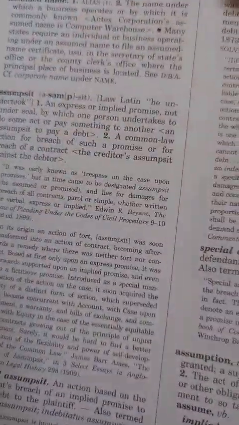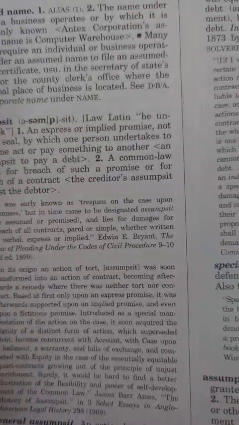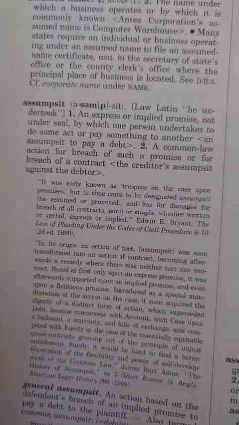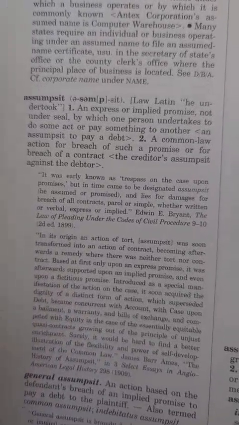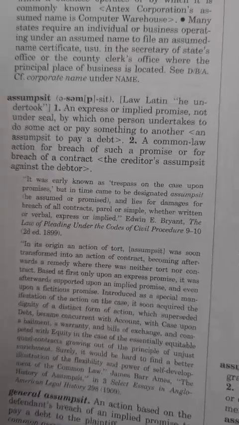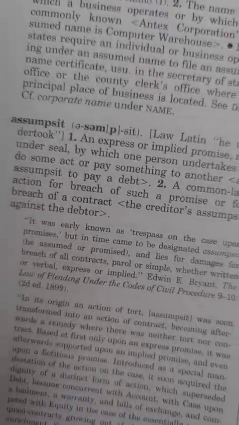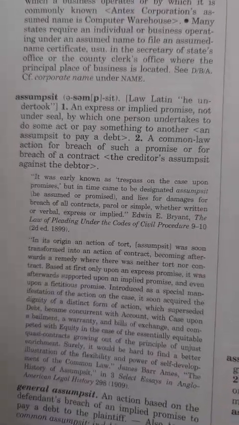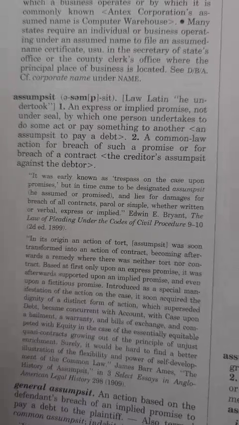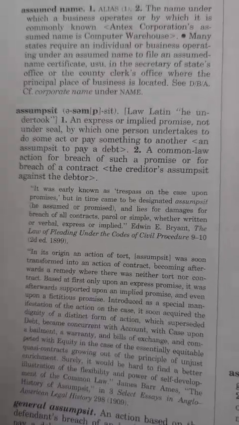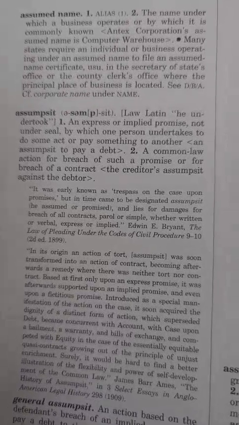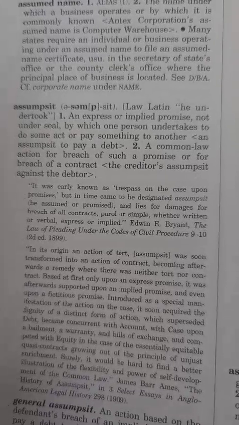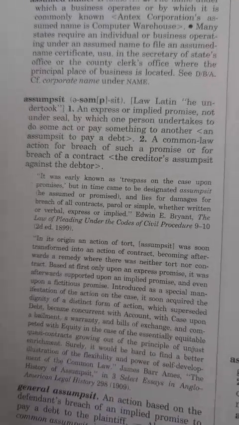Here's assumpsit. Law Latin, he undertook. An express or implied promise, not under seal, by which one person undertakes to do some act or pay something to another. How do you imply the promise here? What is an assumpsit? An assumpsit to pay a debt.